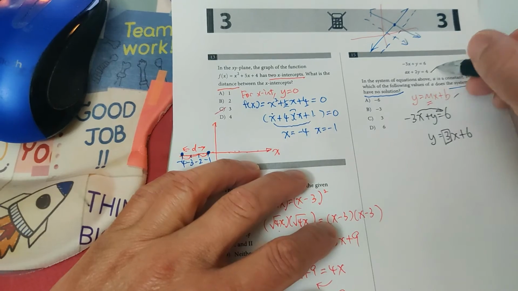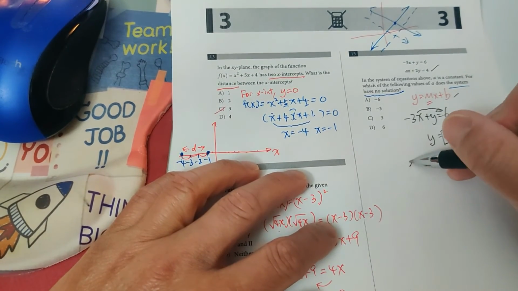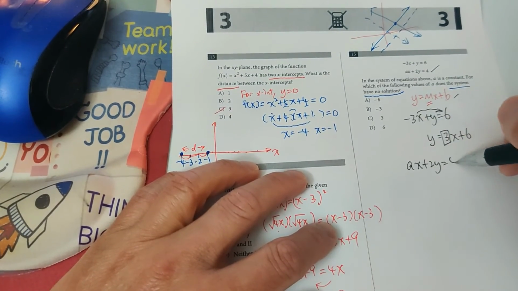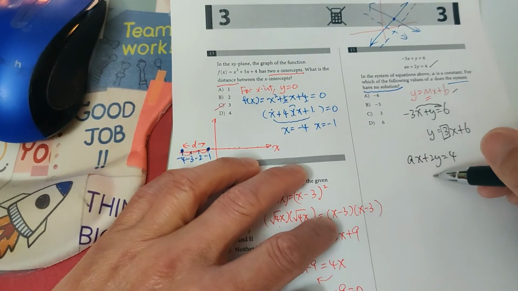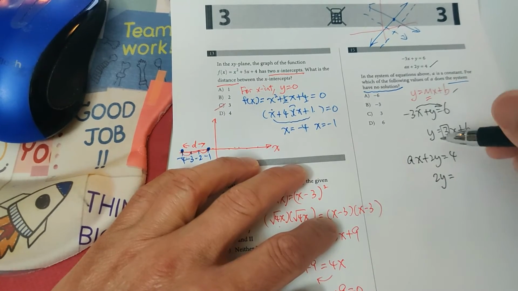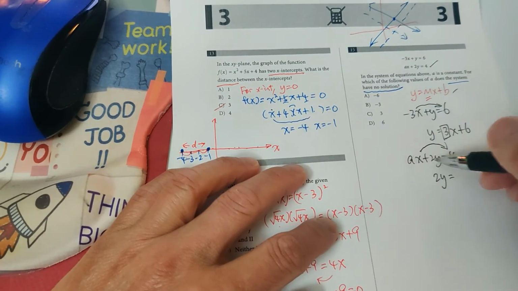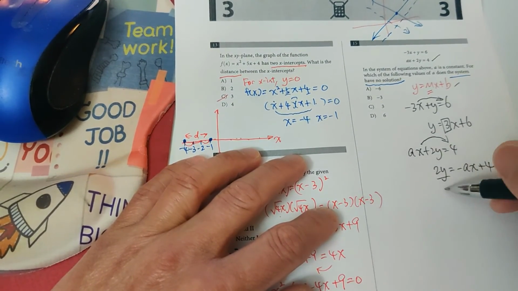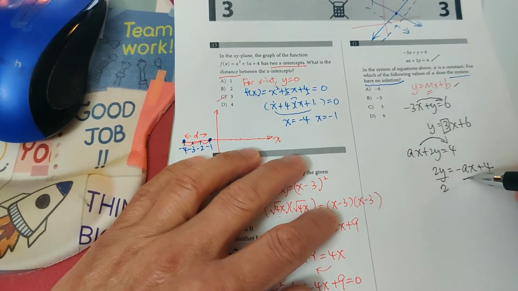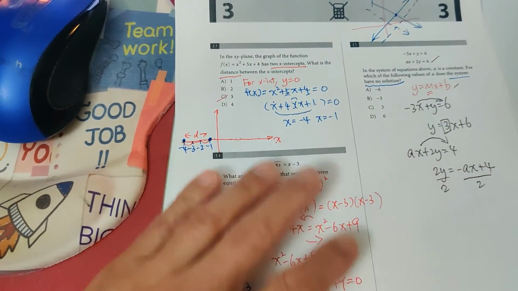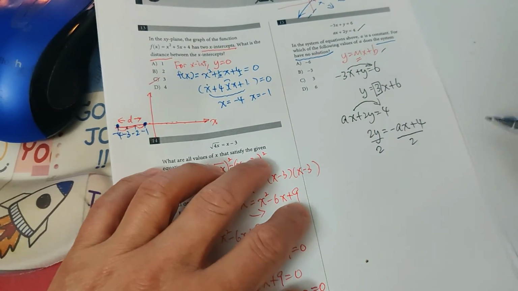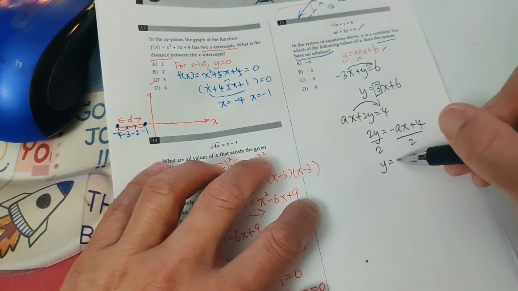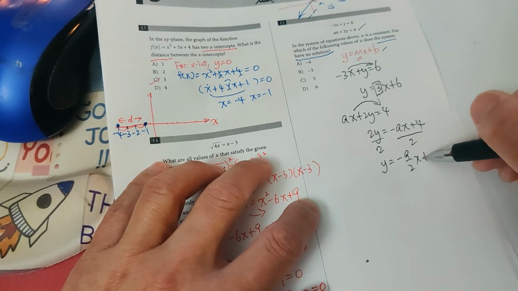Now let's deal with this. That says ax plus 2y equals 4. I'm going to transform it into slope intercept form as well. So I'm going to write 2y equals, moving the ax to the other side, negative ax plus 4. Then you need to get rid of the coefficient in front of the y by dividing both sides by 2, and you have y equals negative a over 2 x plus 2.